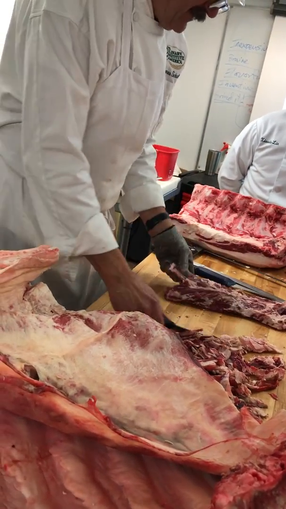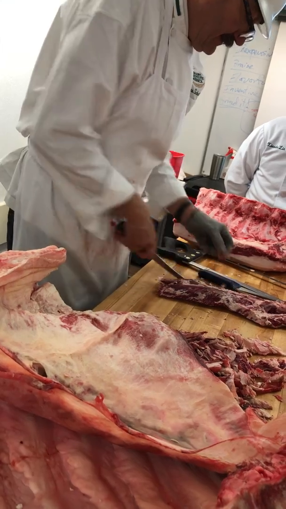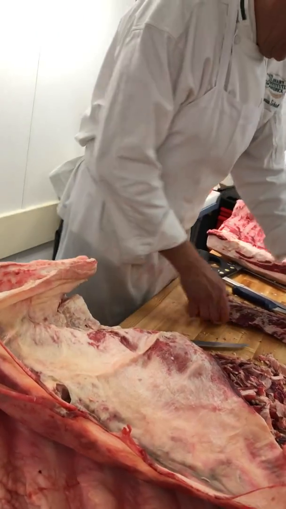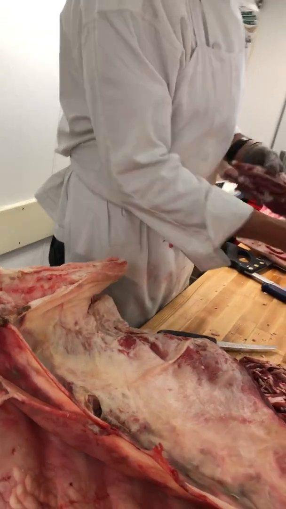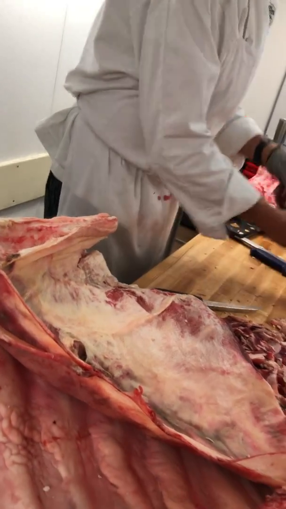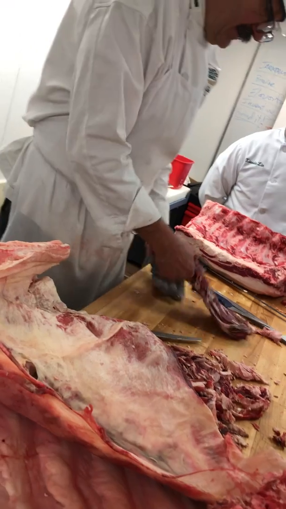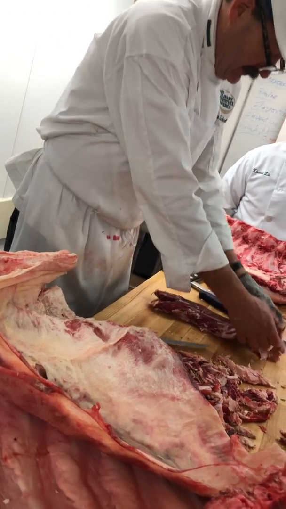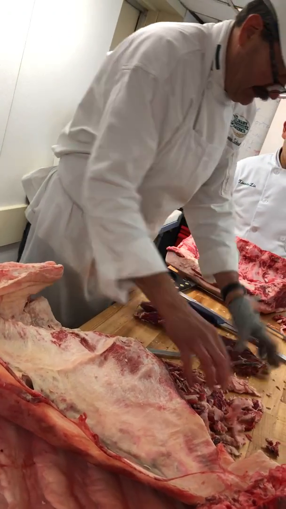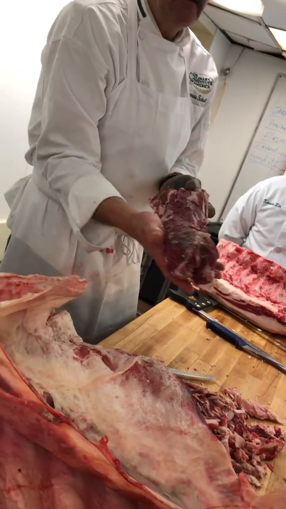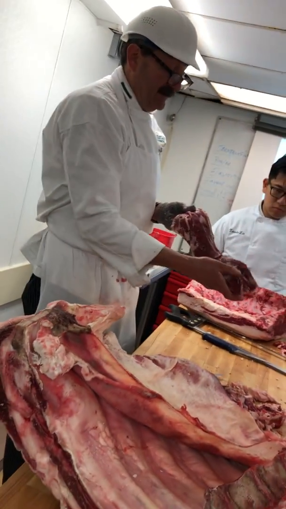All right, so I peeled off the outside, right? And you can see down the center of it is a collagen line, a collagen band. You see that? And for some reason, the hanger is never evenly distributed. There's always one side bigger than the other, but that's here and there. Well, you see it? See the collagen band?